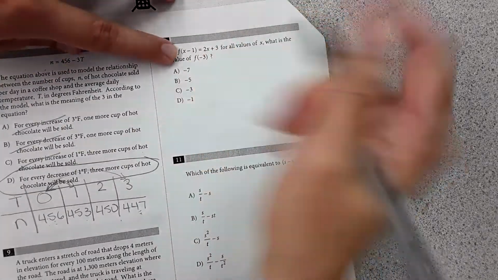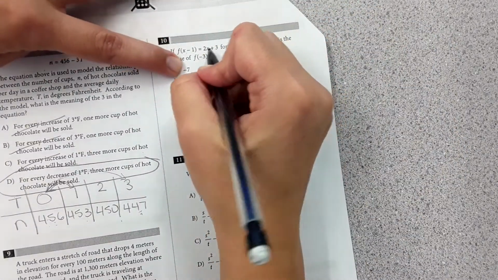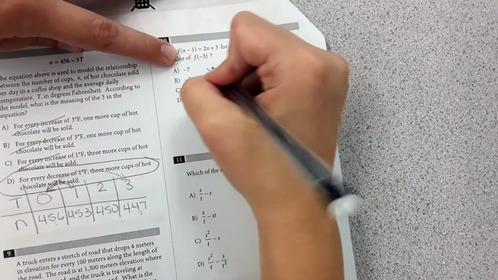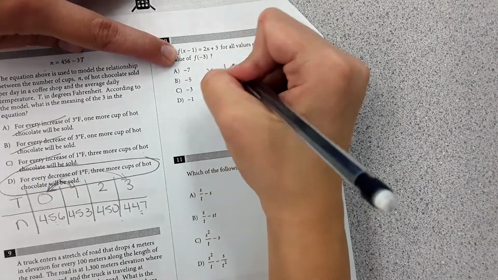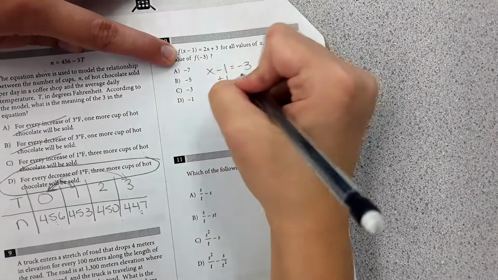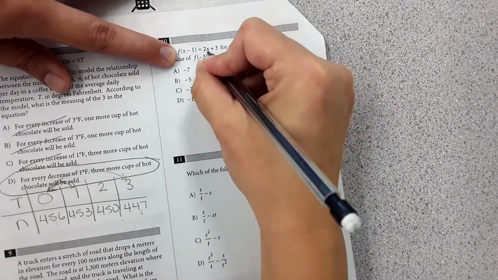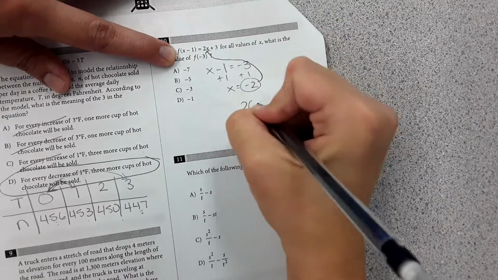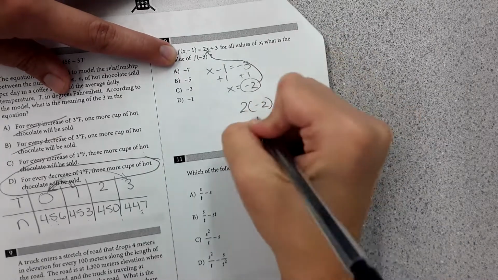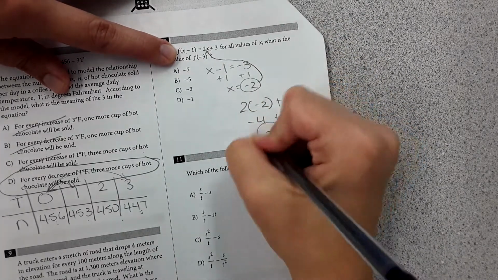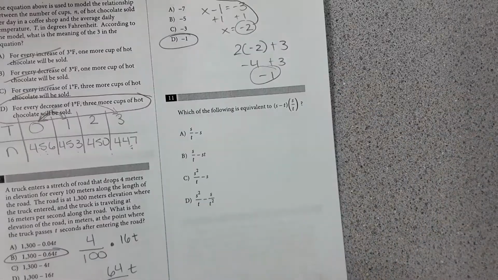Number 10. Now we're going to do functions. If this was f of x, we could just plug in the -3, but it's not. What we need to do is say x minus 1 equals -3. Add 1 to both sides, we get x equals -2. We're going to take the -2 and now plug it in. To get 2 times -2 plus 3, -4 plus 3 is -1, and it's D.